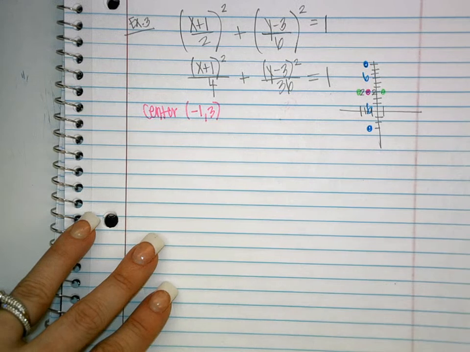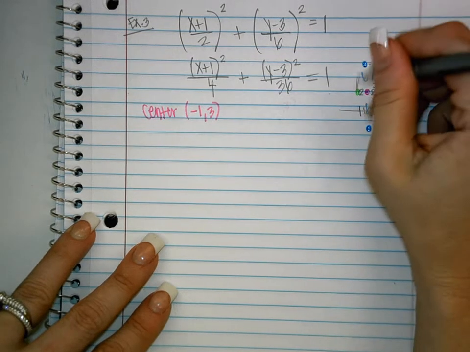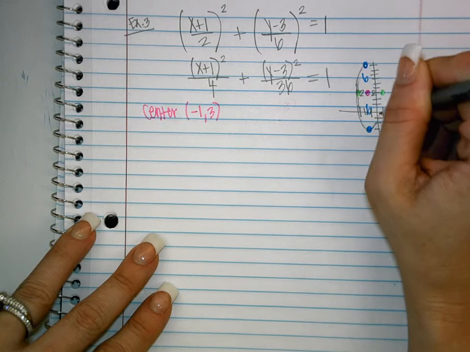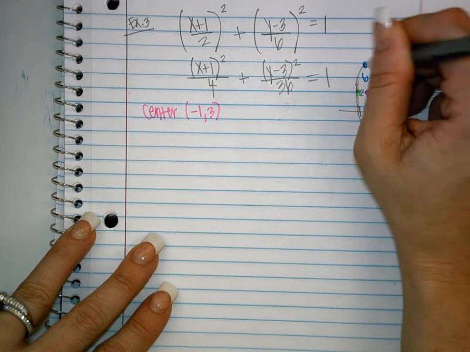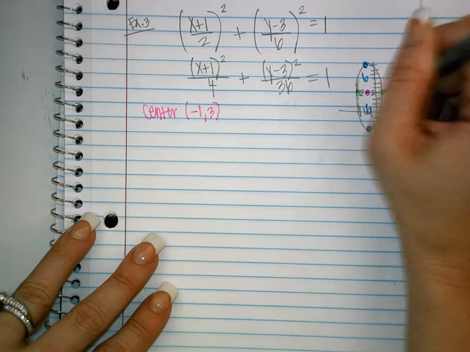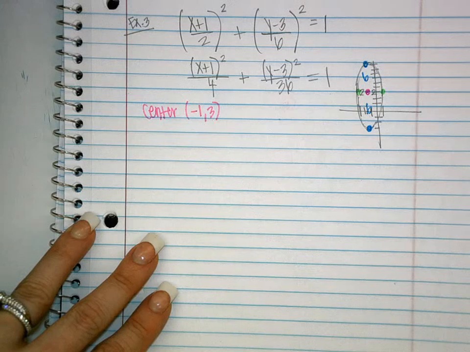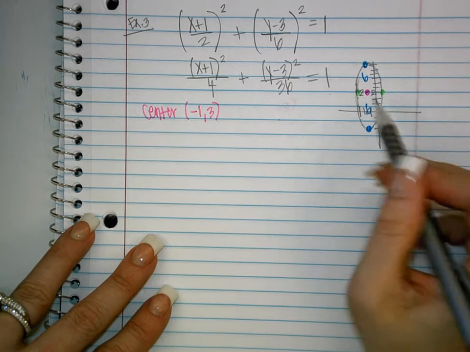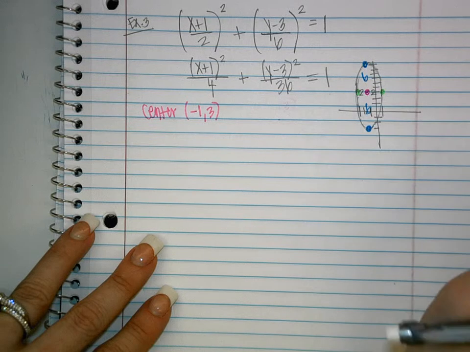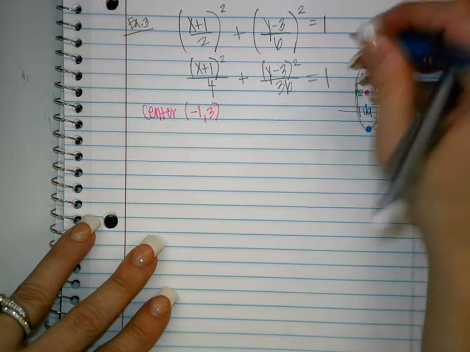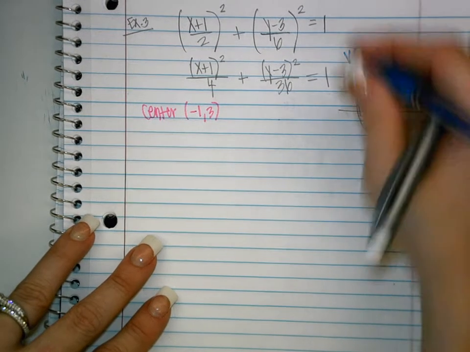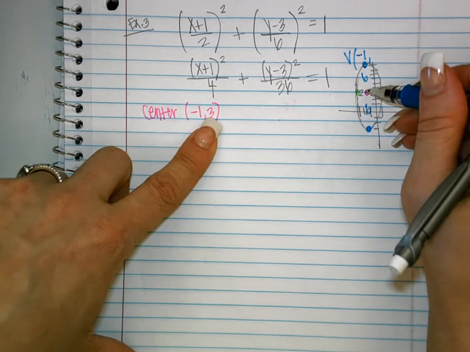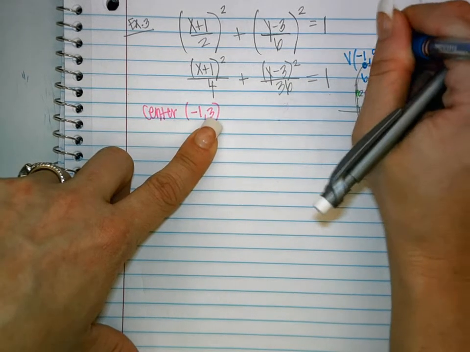So automatically, even before you draw this, hopefully you can tell where your vertices are going to be. Are they going to be the up and down ends or the side to side ends? Which ones are farther away? The side to side points or the up and down points? Up and down. And then you label them. So this vertex, we moved left 1. And if you move from 3, move up 6, you're going to be at 9.